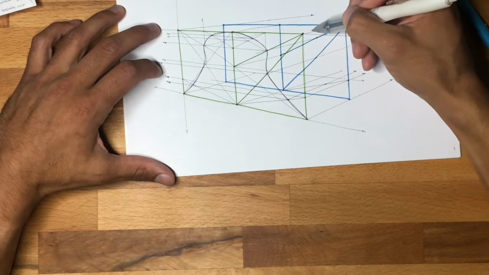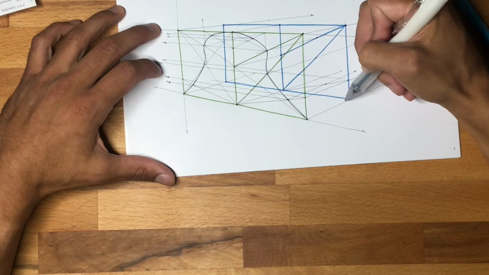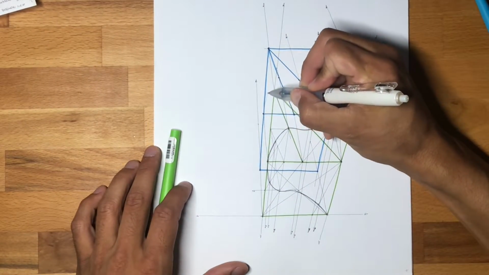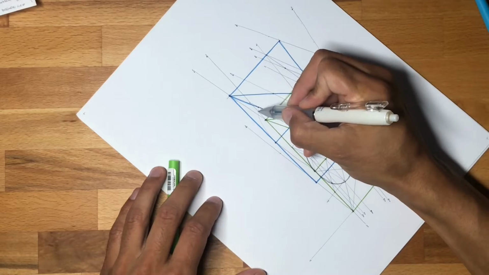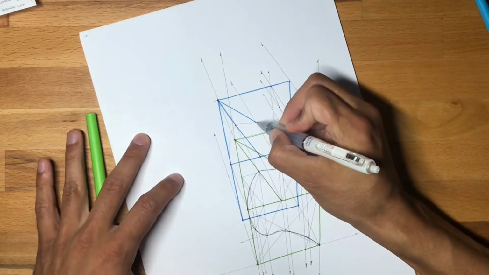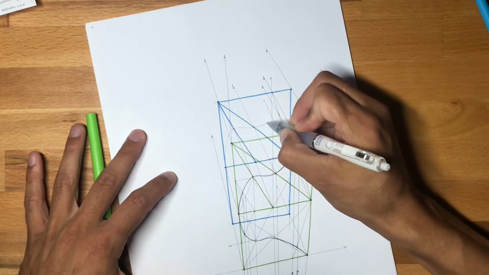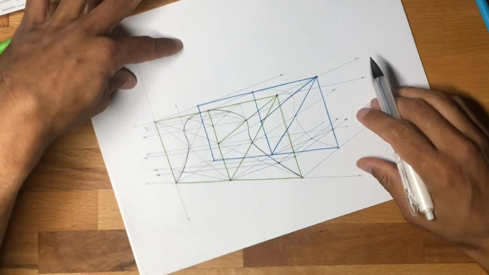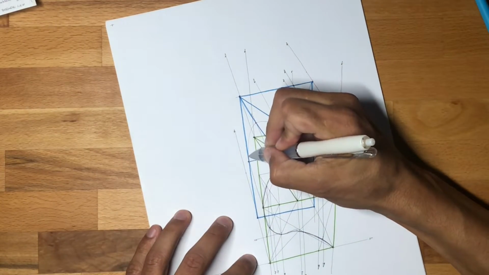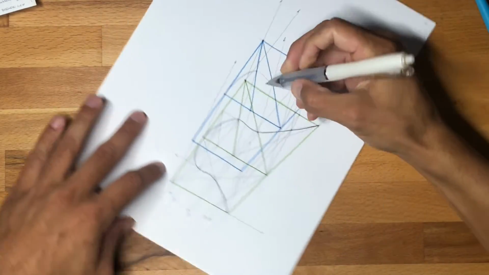So it kind of comes out, swings in, and comes there. So it comes out, swings in, and then comes through there. Right, so there is that curve in the back.